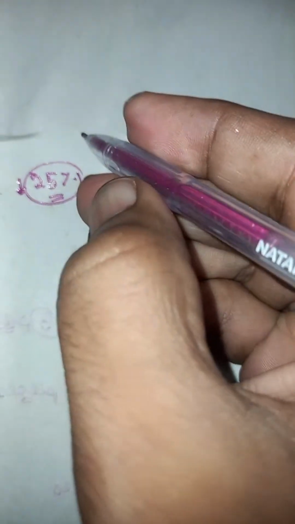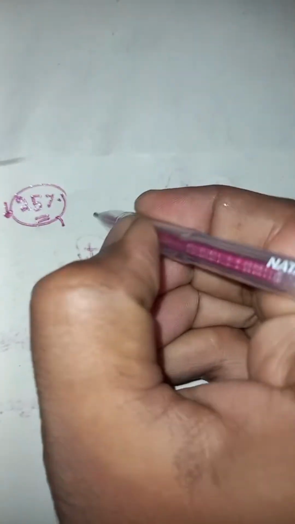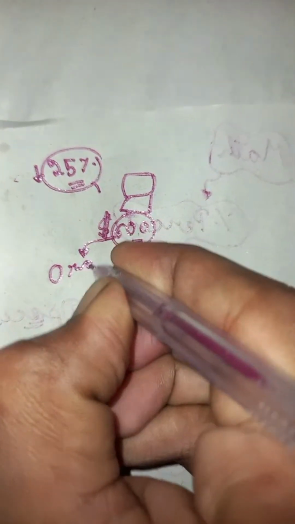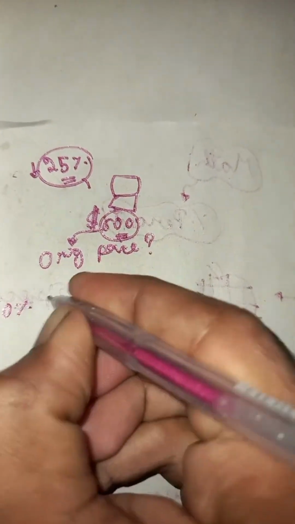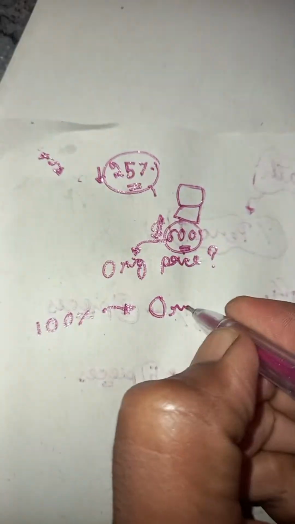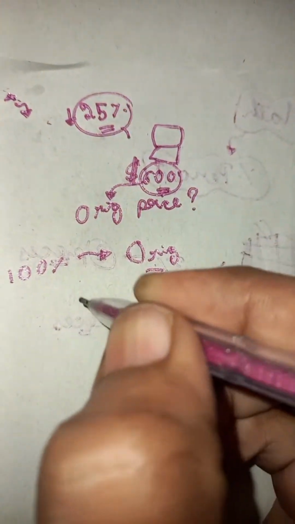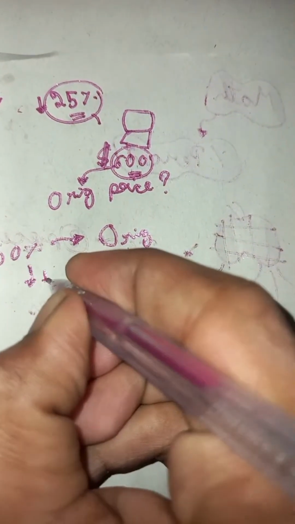A shop gives a 25% discount. After giving the 25% discount, the price of the laptop becomes 600 bucks. Now you need to find the original price of it. The original price you can take as 100%, and now it is going to decrease by 25%.